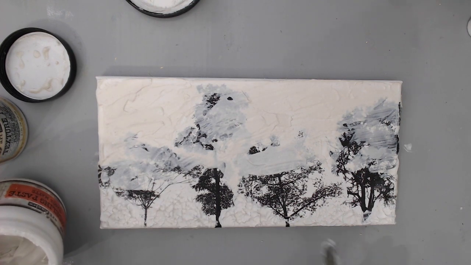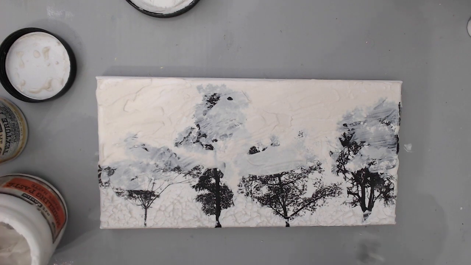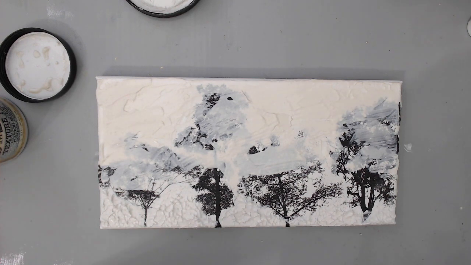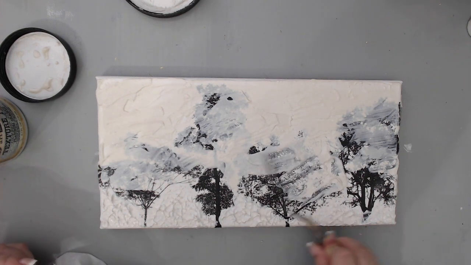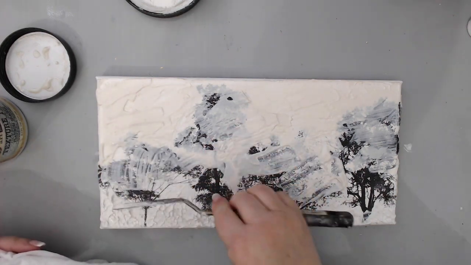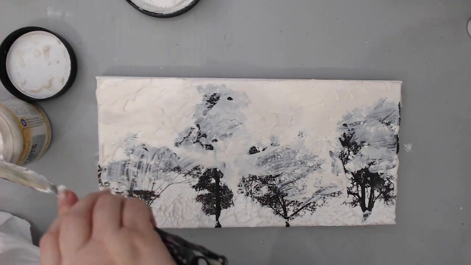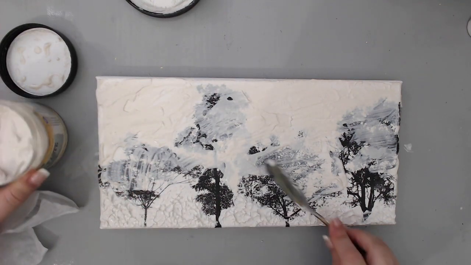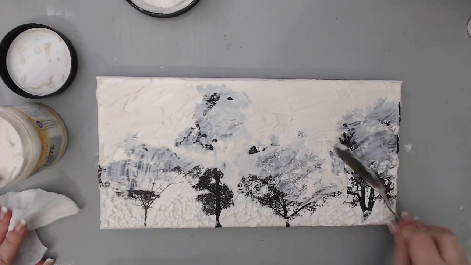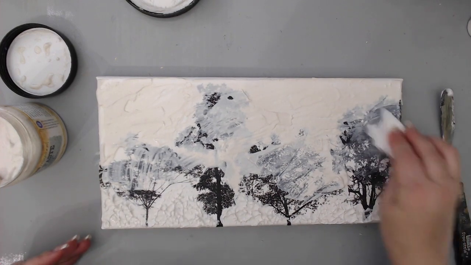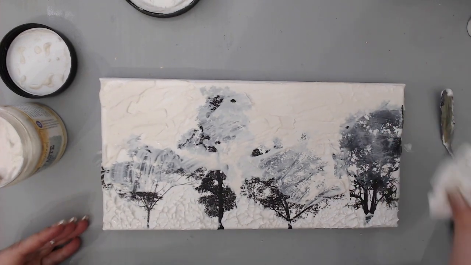This is the point when I realized that I wasn't sure how transparent the texture paste was going to be. So I started removing it with my palette knife and saved some of it in the pot. And then I ended up taking my baby wipe and cleaning up the area on the trees, leaving everything else intact. I really wanted to make sure that the trees were the focus of this painting.